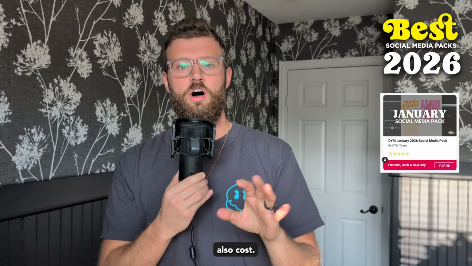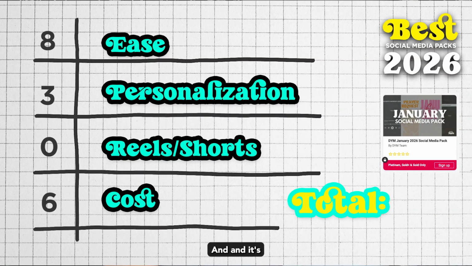And then also cost, I'm going to give it a 6. It's a complicated one because you can't actually get this pack standalone. You have to be a member. The membership is expensive, and I wouldn't get the membership if your only goal is to get this social media pack. But I would get the membership because there's a million other amazing opportunities and resources in there. So it's behind the Gold Plus or Platinum paywall. To be completely fair, that is, like I said, the best deal in the history of youth ministry.